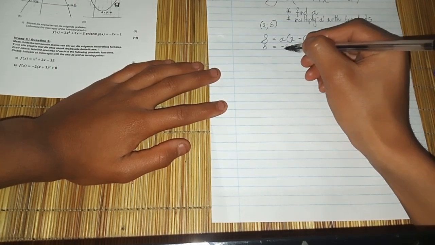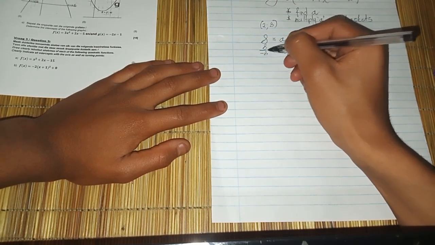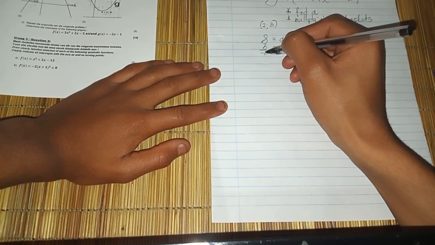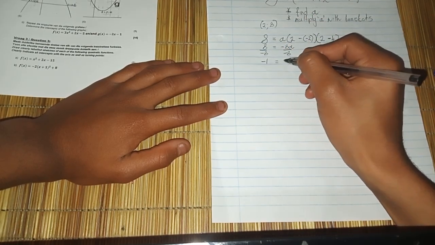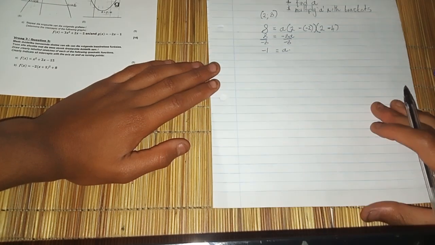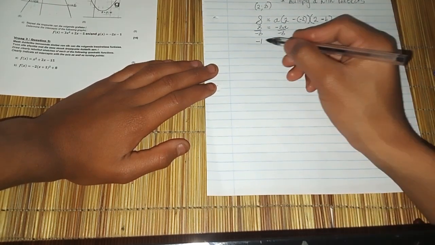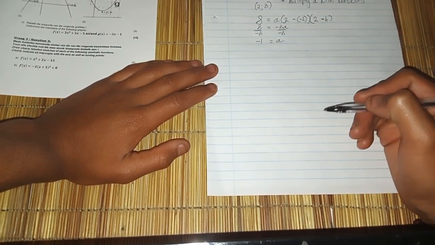We want a alone, so divide by negative 8, divide by negative 8. 8 over 8 is 1. That's going to be negative 1 is equal to a. We'll do another example if you don't understand. Okay. Now that we have a, we are going to multiply a with the bracket.